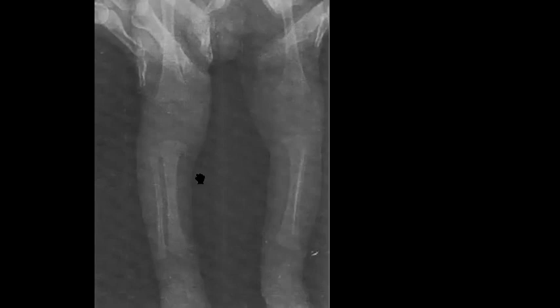The differential diagnosis, it will be, as you mentioned, rickets or osteogenesis imperfecta.